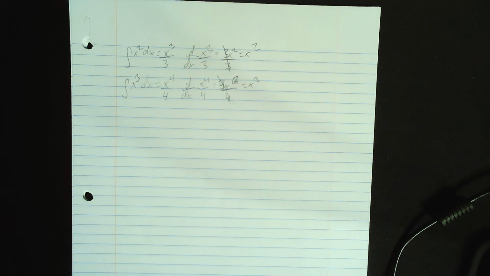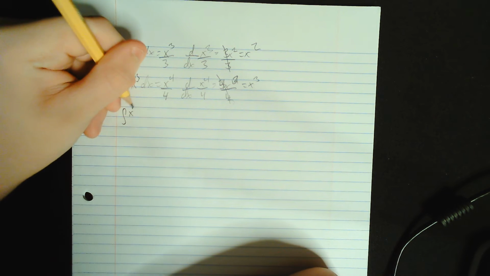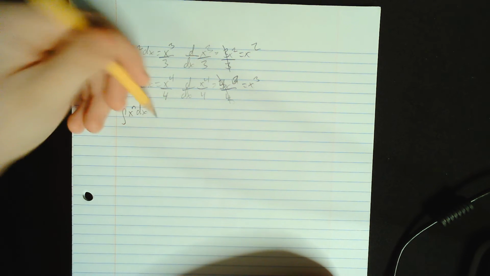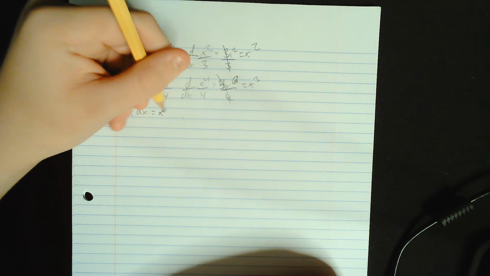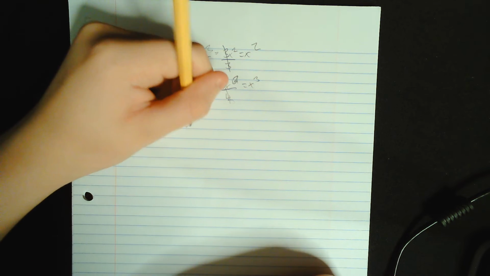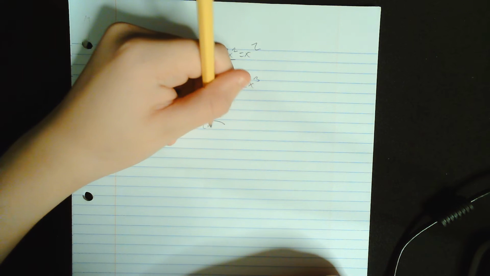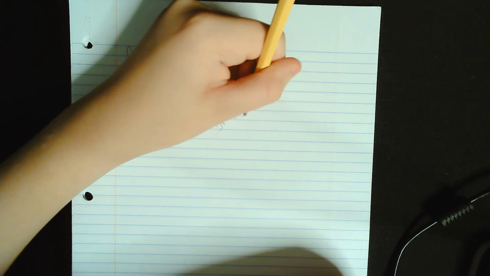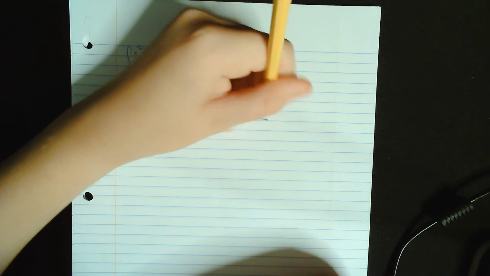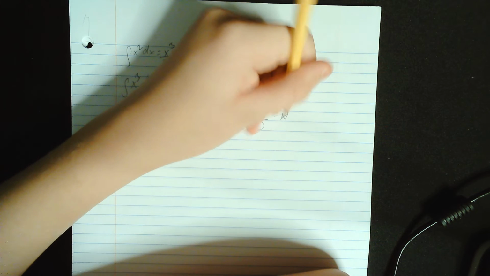So for a general case, the integral of x to the n dx is x to the n plus 1 over n plus 1. Why? Because if we differentiate x to the n plus 1 over n plus 1, we get n plus 1 x to the n over n plus 1, which is just x to the n.